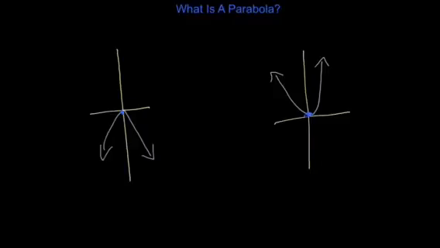What is a parabola? It is a quadratic function that has the basic equation of y equals ax squared plus q. The vertex can either be the minimum or the maximum point on the graph. Every parabola has a line of symmetry that goes down through the vertex.